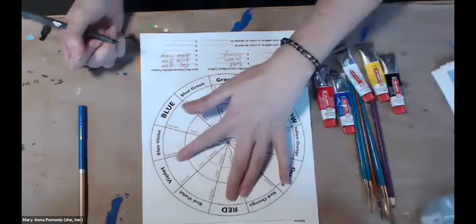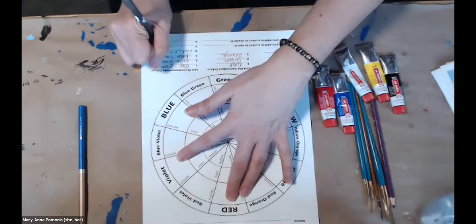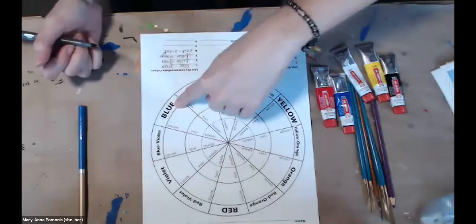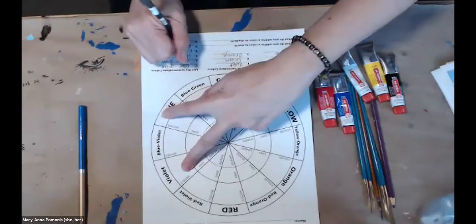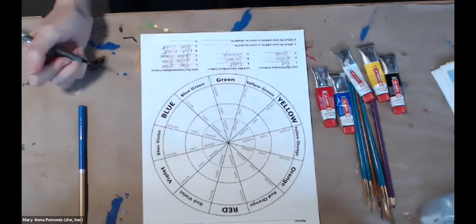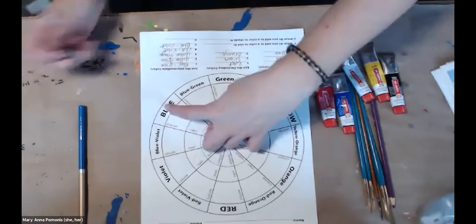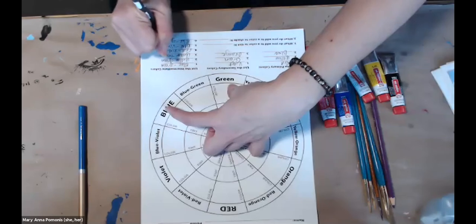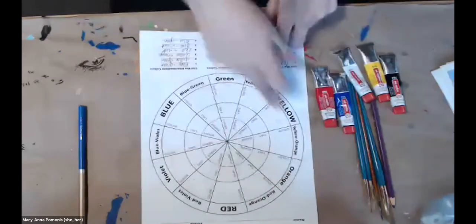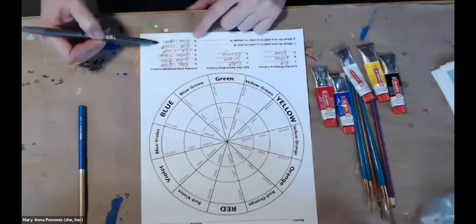Primary red, secondary violet, I get red violet. Primary blue, secondary violet, I get blue violet. Let's see, and then primary blue, secondary green, I get blue green. So these are all of the colors on the color wheel. The intermediates are the ones that are hyphenated.